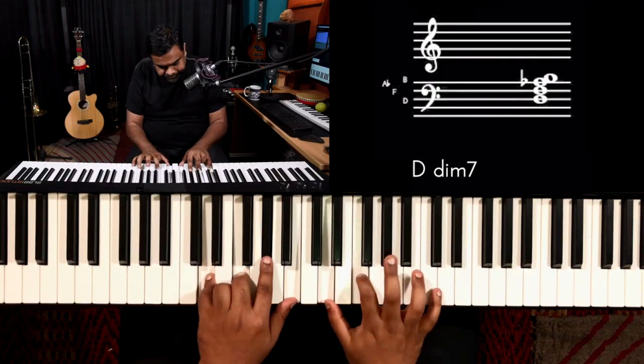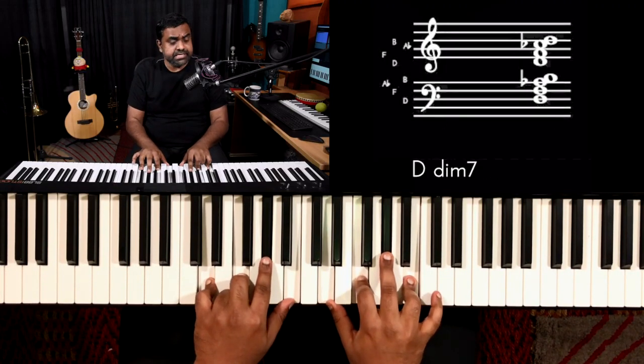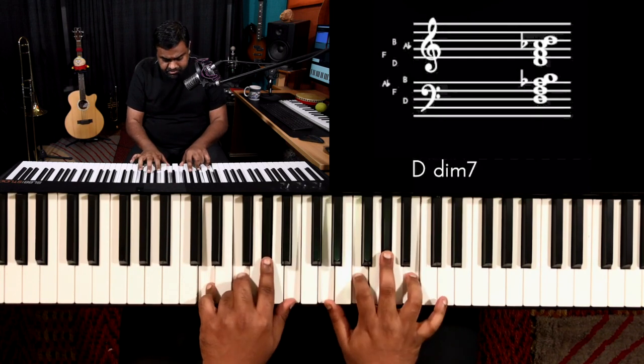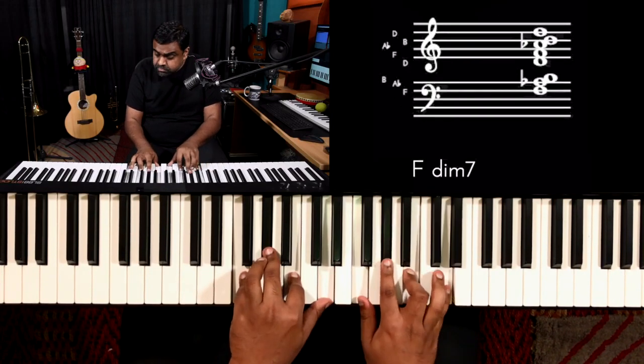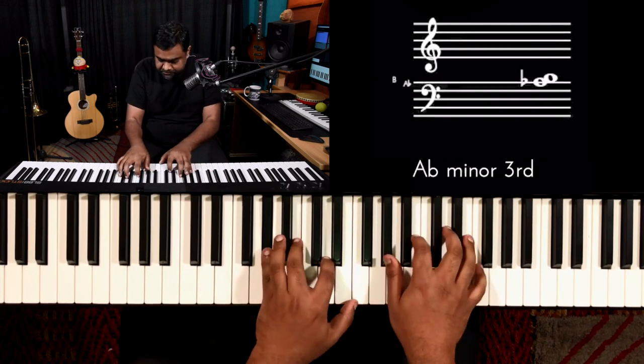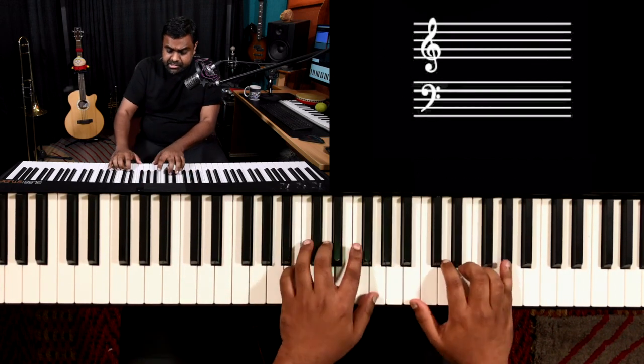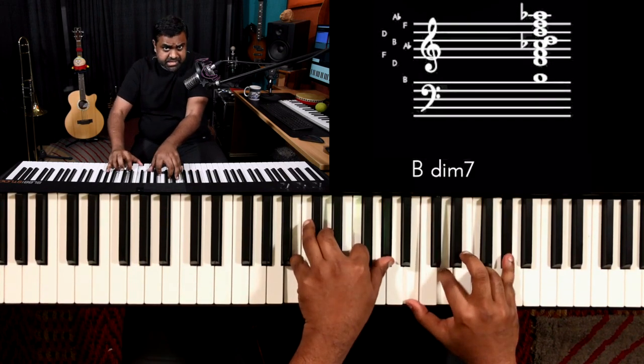So you go diminished seventh, and it's cool to know that diminished seventh chords are kind of inversions of each other. So you don't have to learn that many, which makes life a little easier. If you take D diminished seventh, it is also F diminished seventh, it is also A flat diminished seventh, it is also B diminished seventh. So all of those chords are contained in the C harmonic minor scale, but it doesn't provide a unique sound. So how do you make diminished sevenths usable, I guess?